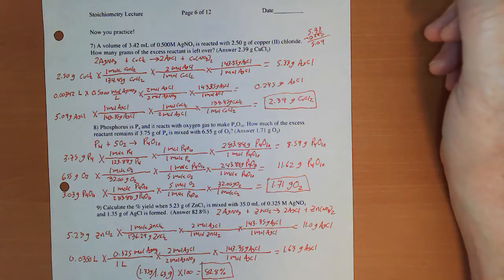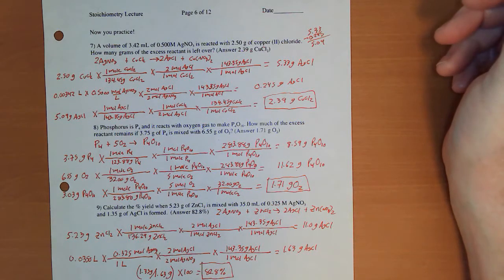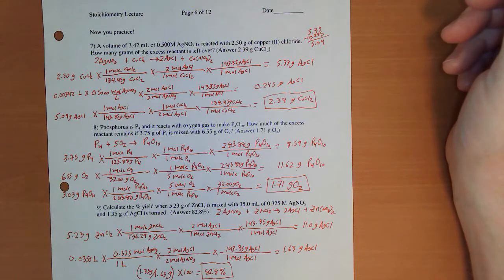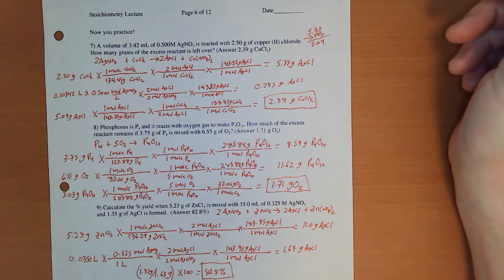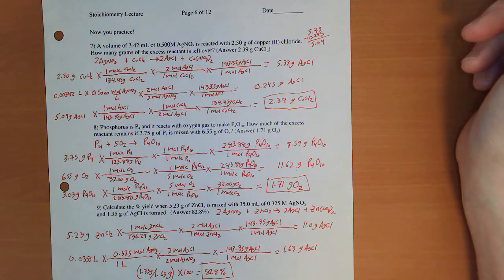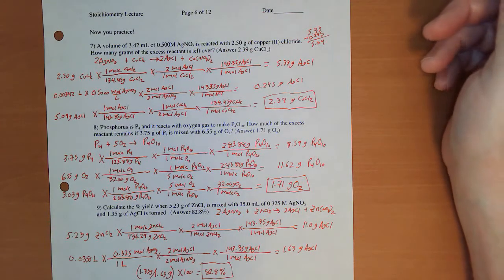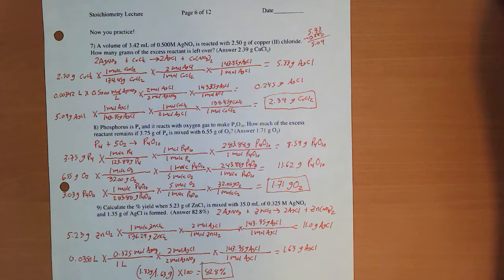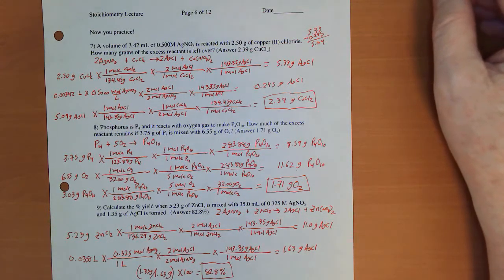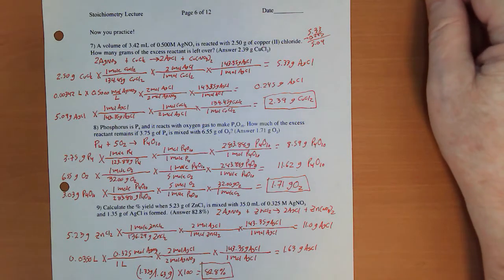Page 6 is a practice page that you should have been working on. I'm not going to go through it step by step, but I am going to post a complete solution so that you can check your answers. And let's not let this turn into a referendum on significant figures. If you have some rounding differences, it's not the end of the world and you're fine.